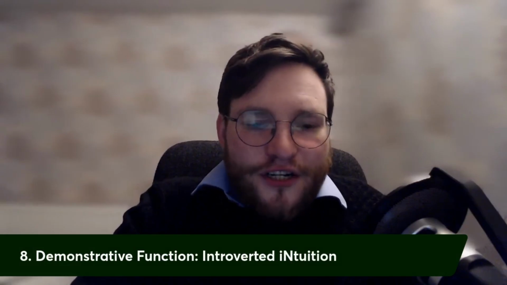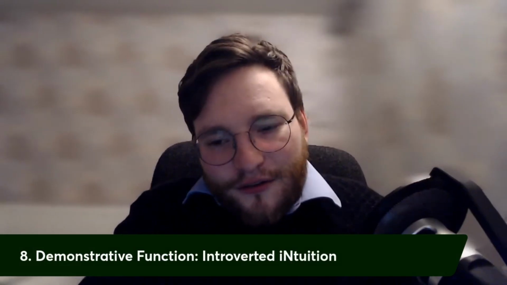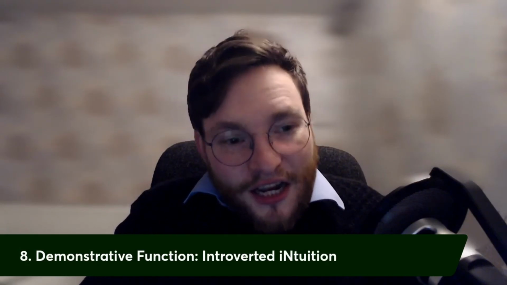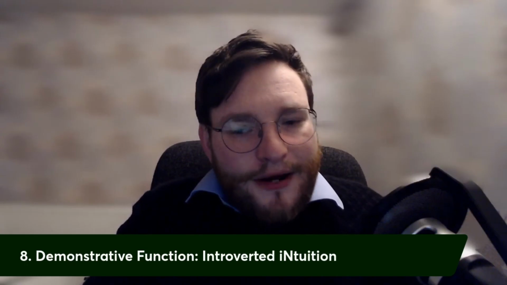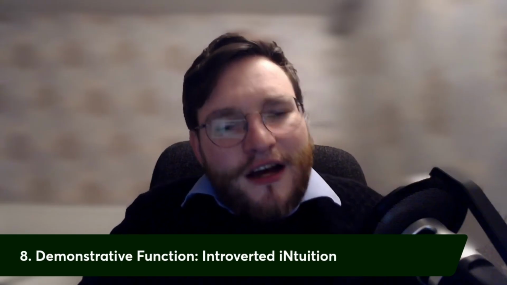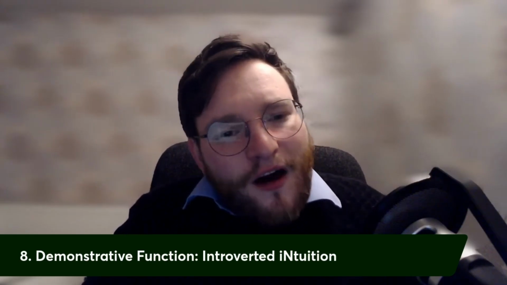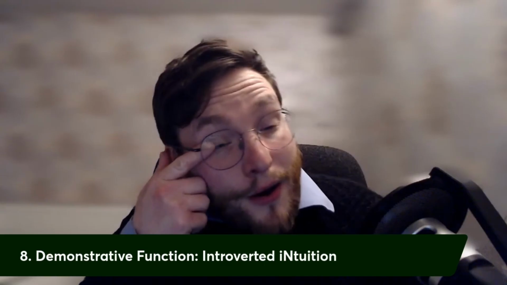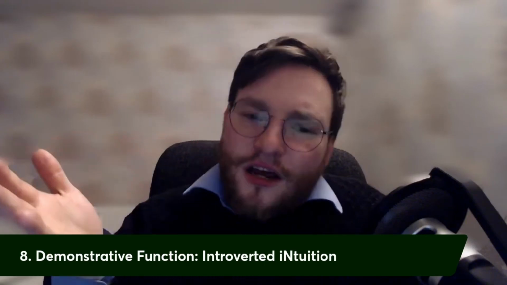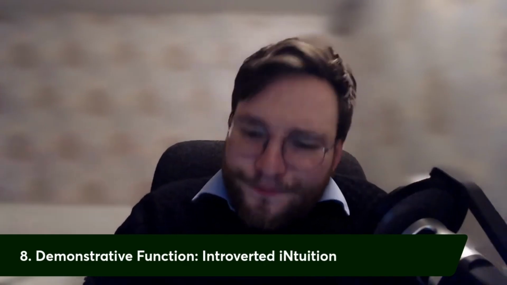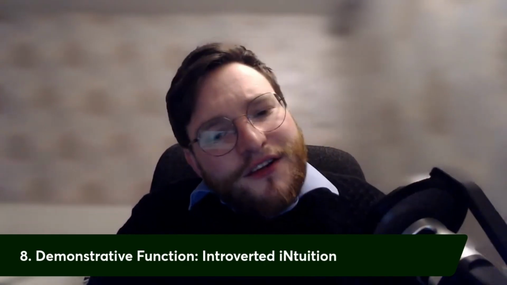Now we have introverted intuition. That's the demonstrative function. So the INTJ does use this a lot more than their extroverted thinking. They're very deep, very analytical, very reflective kinds of people. They think long and hard about things. Where is it going? What is the underlying meaning to it? What is the significance of this way of looking at it as opposed to this? So they are concerned with significance.